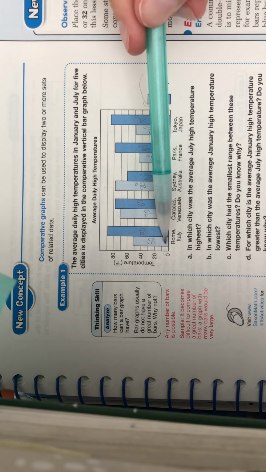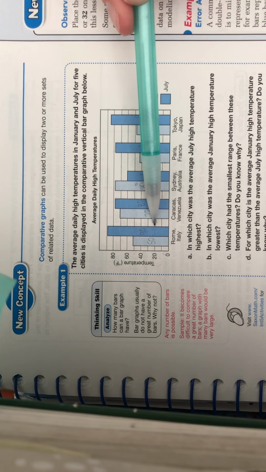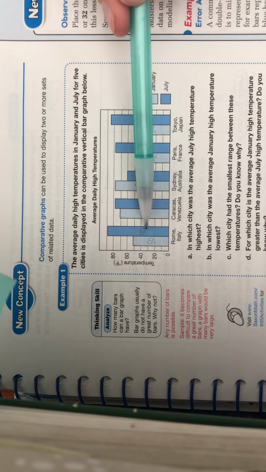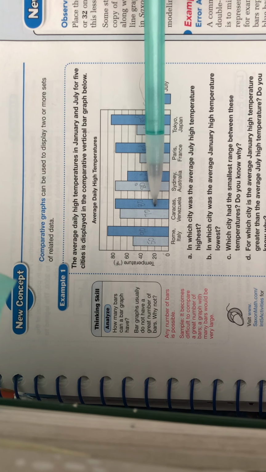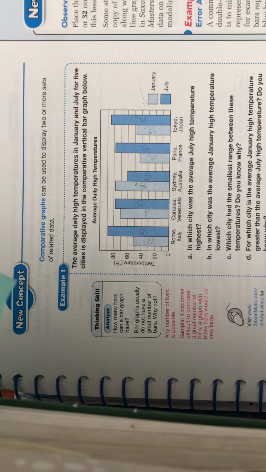Before we go on to these questions, when you are being asked to make a graph like this, do you see how January is always on the left, July is always on the right? And then obviously they're two different colors. You don't want to make this January, this July, and then this July, this January. When you switch it up, it's way harder to read, and that's just not how a graph is supposed to be set up.